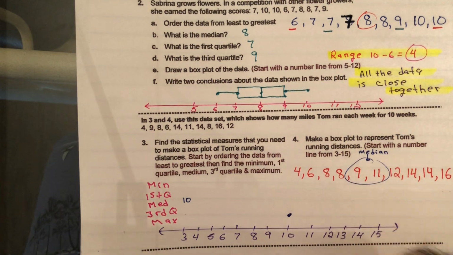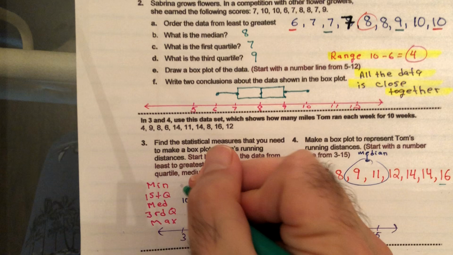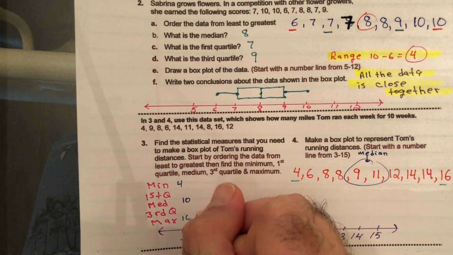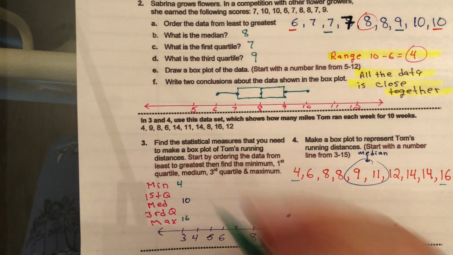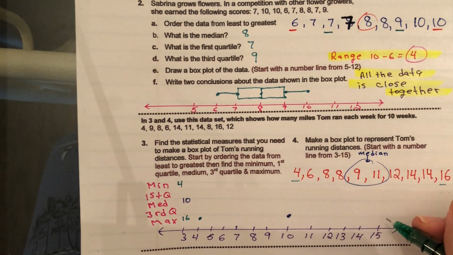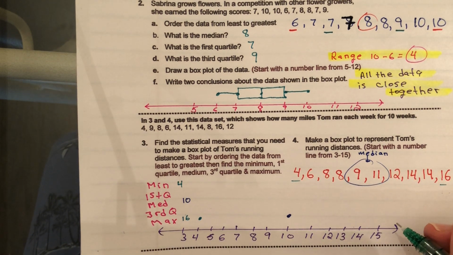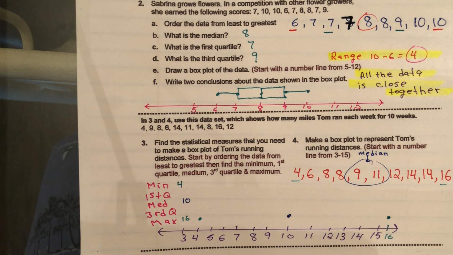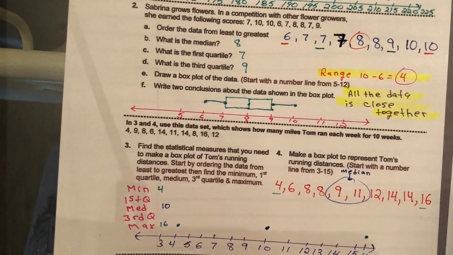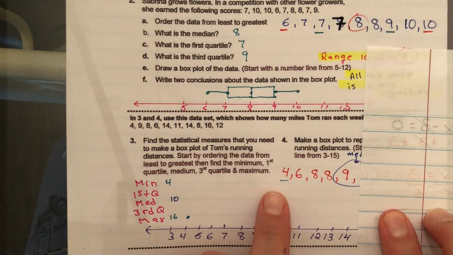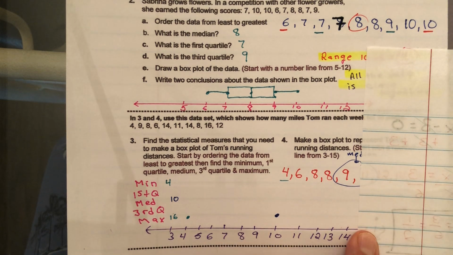My minimum is 4. My maximum is 16. I'm going to add another number to our number line. And now we've got to find our quartiles. So half the data here, 1, 2, 3, 4, 5.